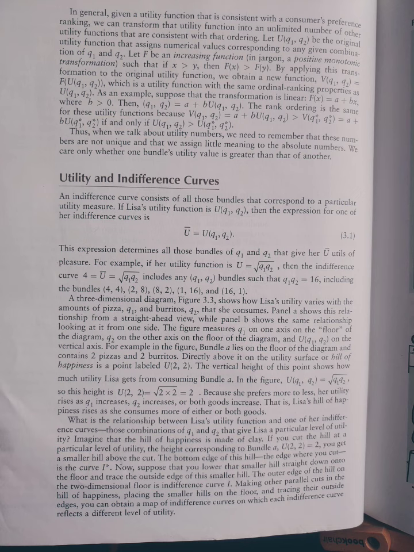For example, in the figure, bundle A lies on the floor of the diagram and contains 2 pizzas and 2 burritos. And directly above it on the utility surface, or hill of happiness, is a point labeled U(2, 2).